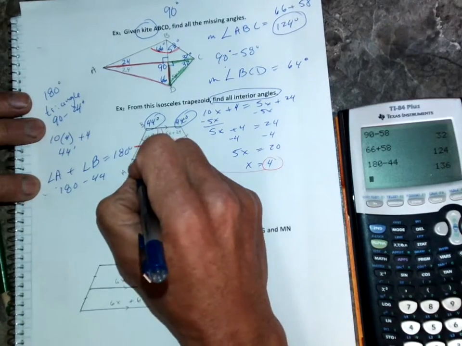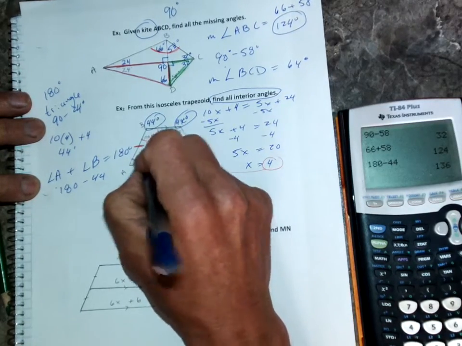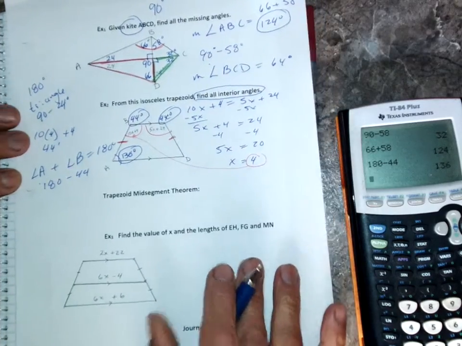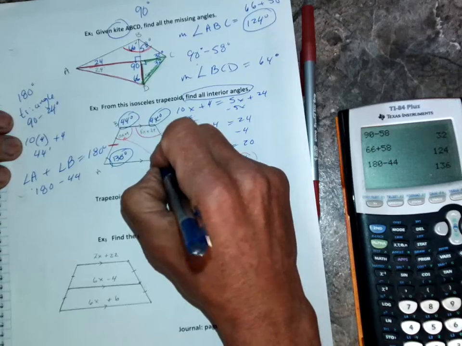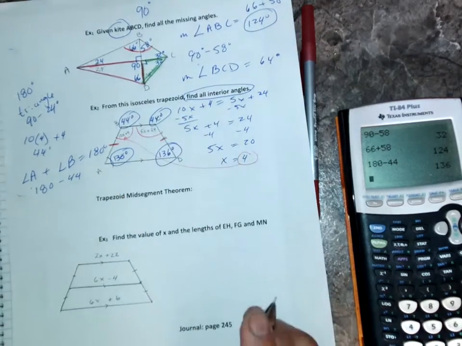136. Mr. Lane's going to see that this doesn't make any sense, and he's going to tell me, but that's okay, Dave, I'll fix this, okay? These two angles are equal because it's a nice isosceles trapezoid, so that's also 136 degrees, okay? How did I do that?